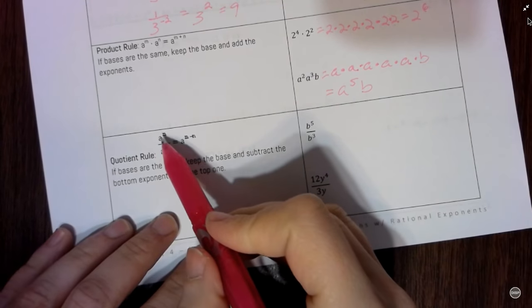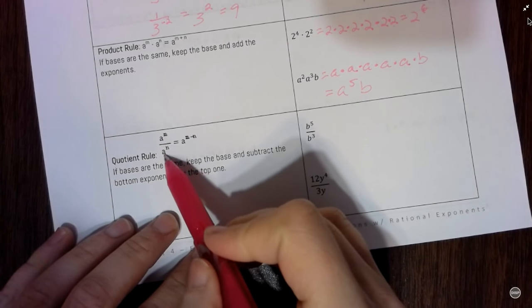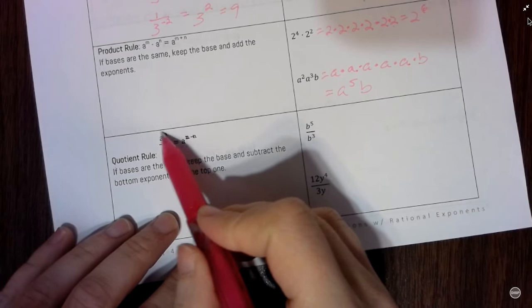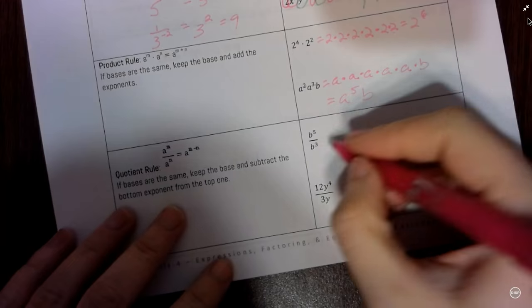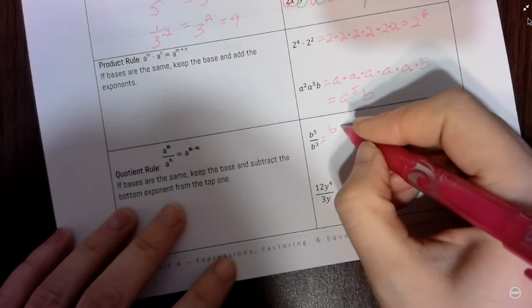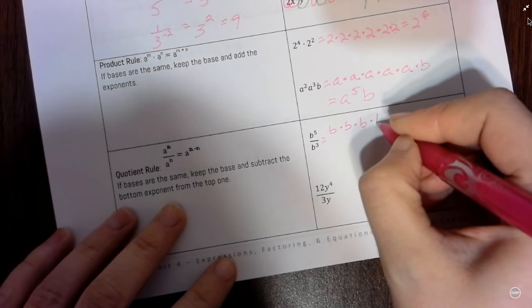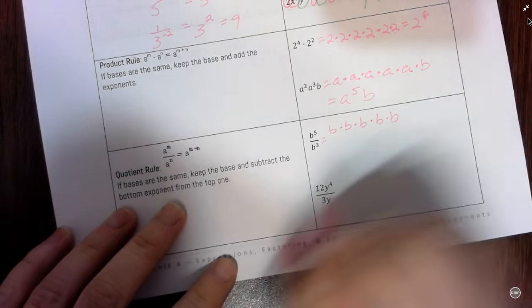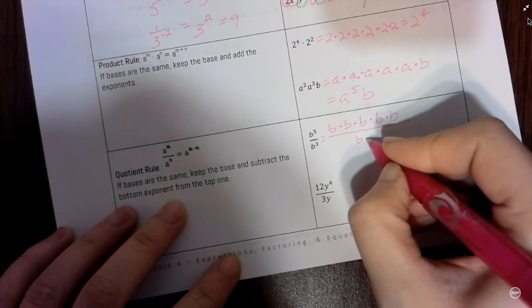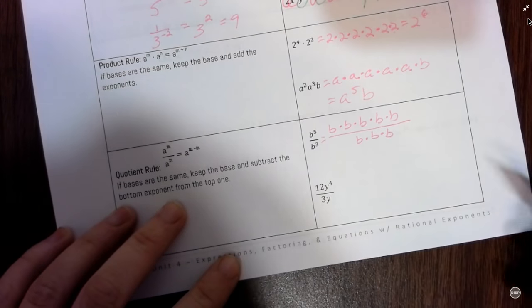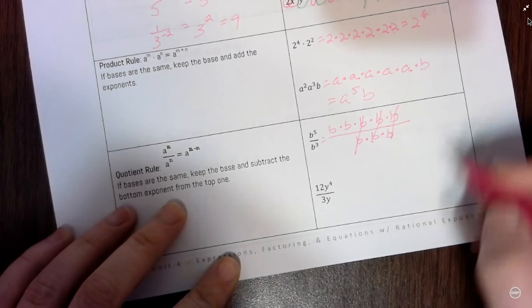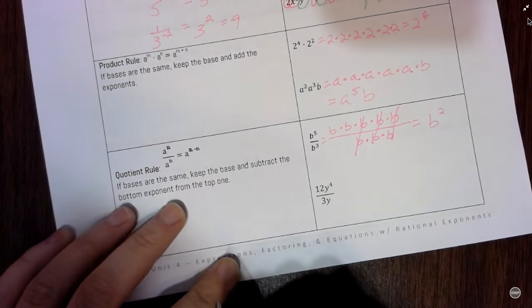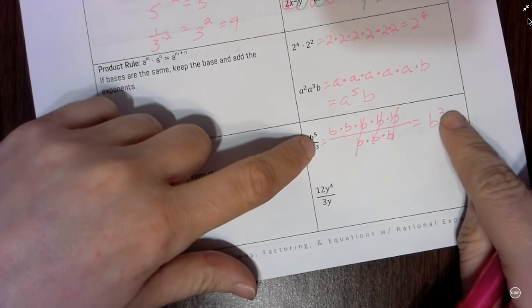And then finally, let's look at quotient rule. So quotient rule says that if you have 2 powers with the same base, one in the numerator and one in the denominator, then you can actually subtract the exponent. So let's take a look at that. So if I have b to the fifth, I have b times b times b times b times b. 1, 2, 3, 4, 5. Over b times b times b. Well, some of these are going to cancel out. Cancel, cancel, cancel, which leaves me with b squared. And notice that 2 is the same as 5 minus 3.